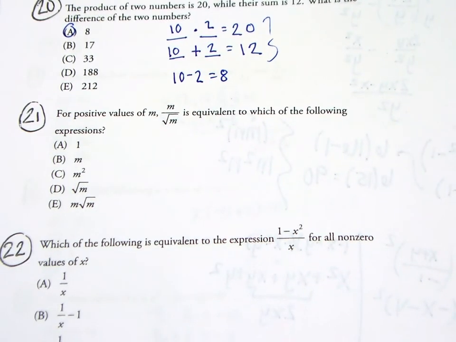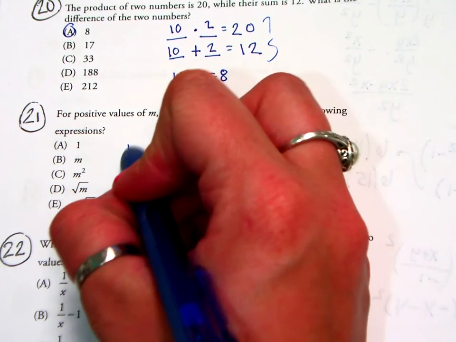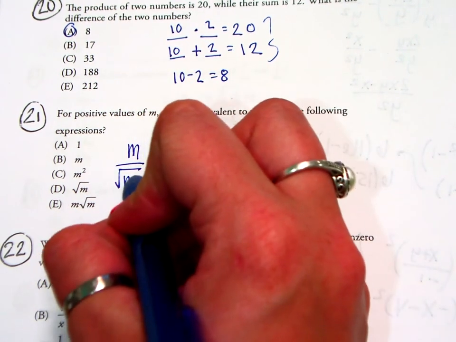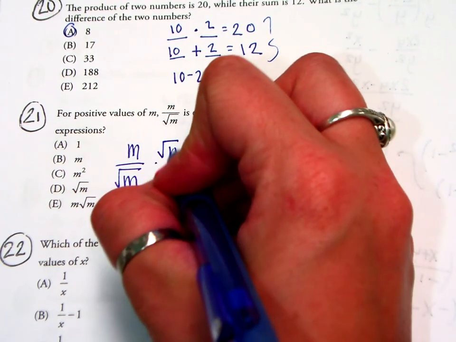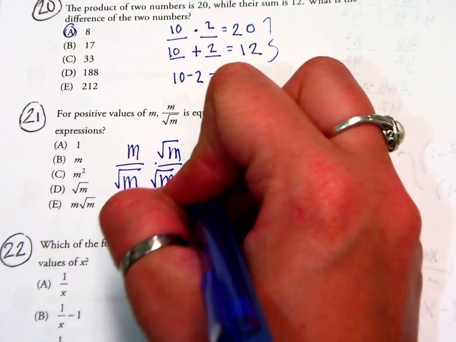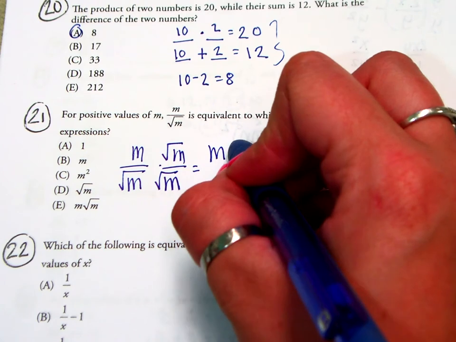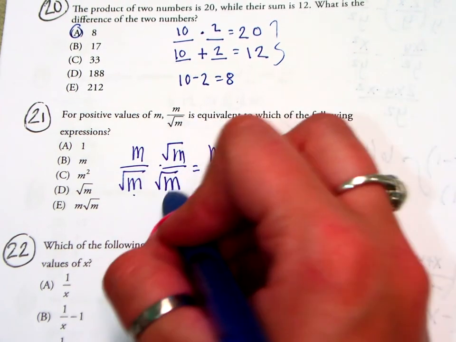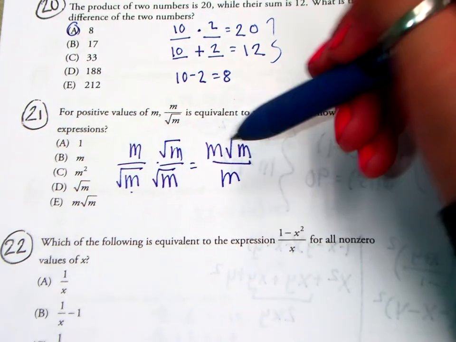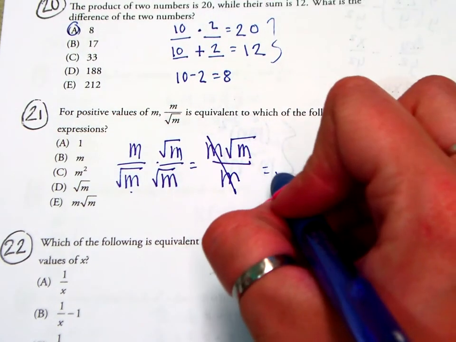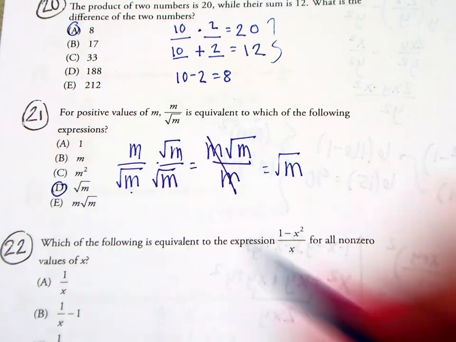All right, for the positive value of m, m over the square root of m is equivalent to blank. Well, I can rationalize variables. So I don't want the square root in the bottom. I want it to be in the top. M times the square root of m is m square root of m. Square root of m times square root of m is square root of m squared, or m. The m's should cancel, leaving me with the square root of m, which is option D.